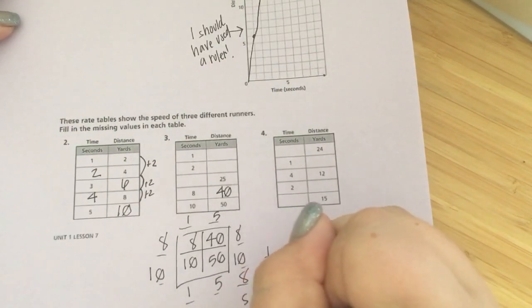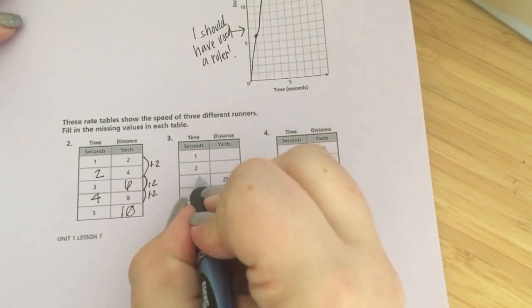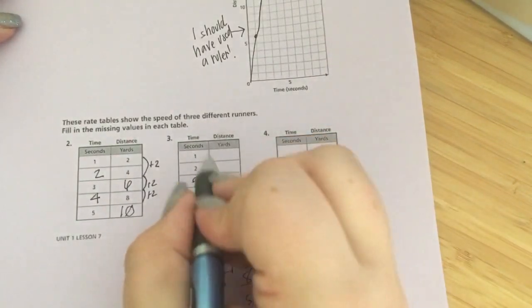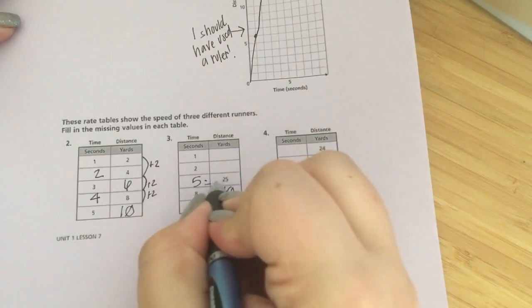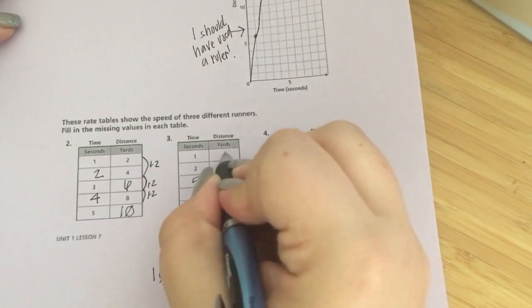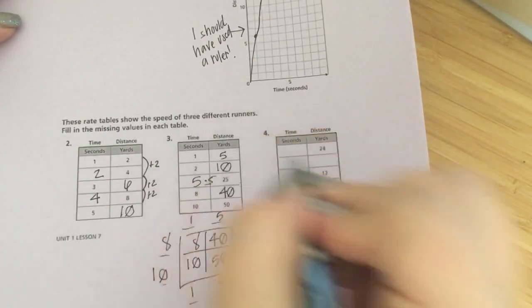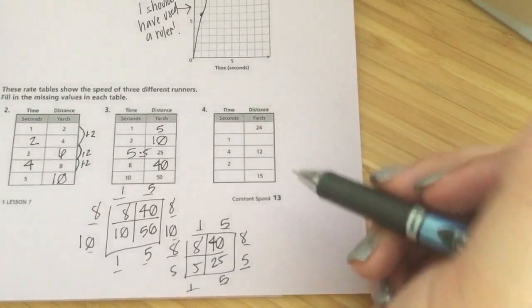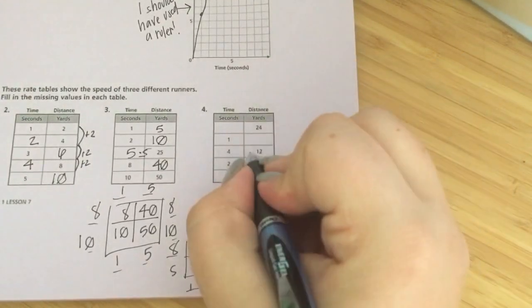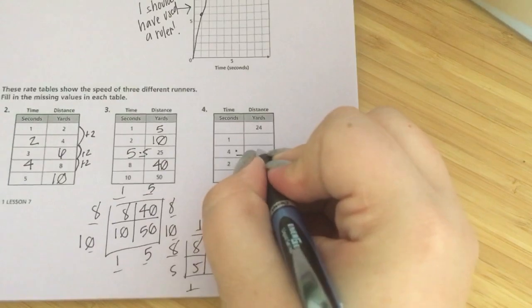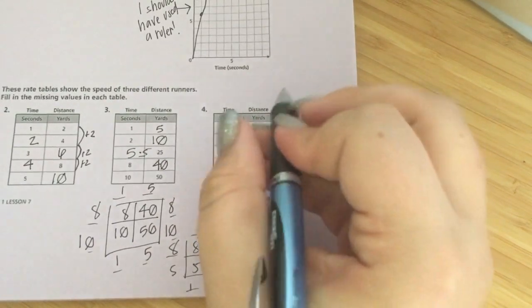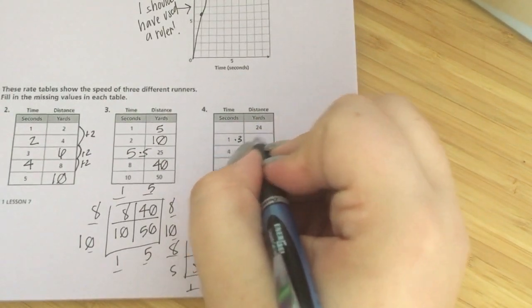So when I set it up, I have my 8 across from my 40 and my 25. It turns out that 5 seconds does give me 5 yards, and I know 5 multiplied by 5 is 25. So I know my unit price is 5, so it should go 5, 10, 25, 40, 50. This one's a scrambled rate table because my 1 is not directly up top. And the numbers are scrambled too.